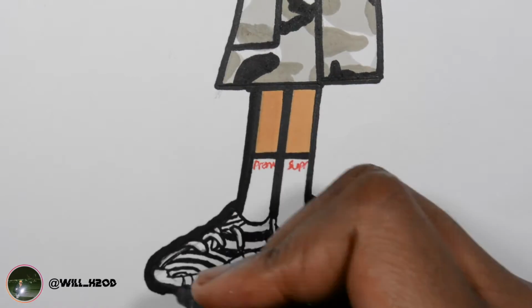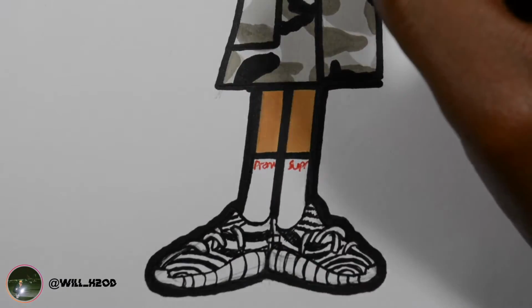Alright, so Danny Phantom's got a super thick outline, so we're going to double line it on this one.